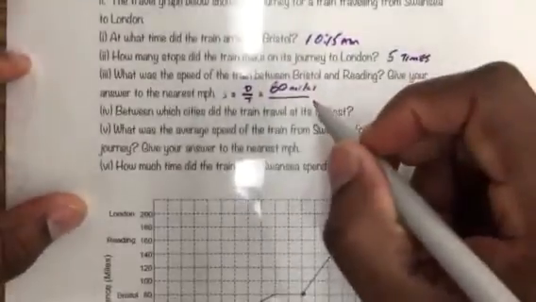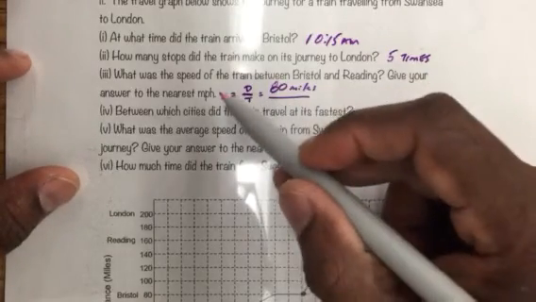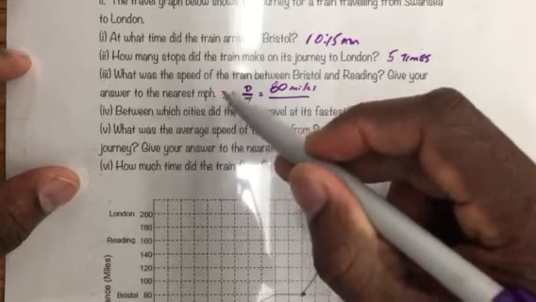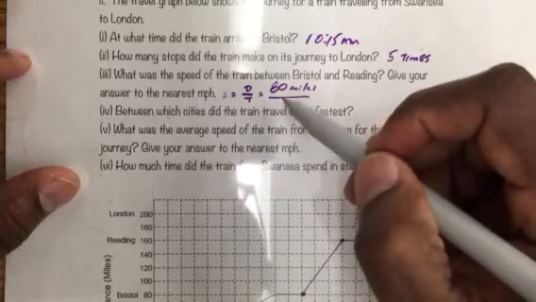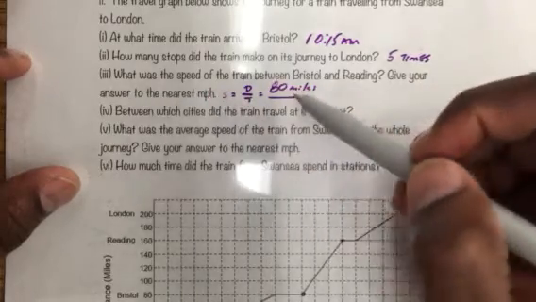Now, 45 minutes is 3/4 of an hour, and we need to put our time in hours. Okay, so otherwise, if we put 45 minutes here, our answer would be in miles per minute, but they want to answer in miles per hour.